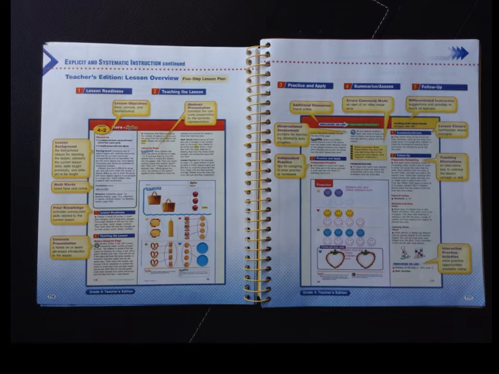Pages T16 and T17 show you the 5-step lesson plan. Notice that the top left-hand corner gives you background information, vocabulary, materials needed, and the mental math assignment for the lesson. Then it goes through the 5-step lesson plan, which includes lesson readiness or warm-up, teaching the lesson, which is hands-on or example-based instruction, practice and apply, which is independent practice for your student, summarize and assess, which is evaluating the understanding of your student, and follow-up, which includes reteaching or extra practice. You will determine the necessity of this last step based on your student's understanding.